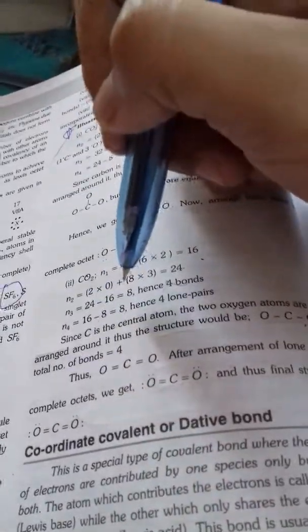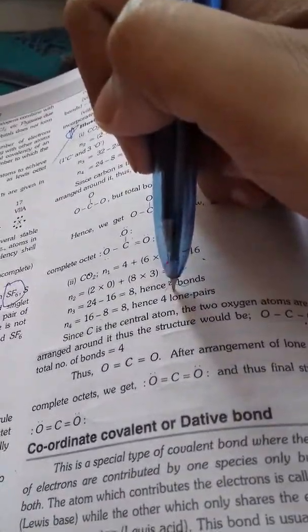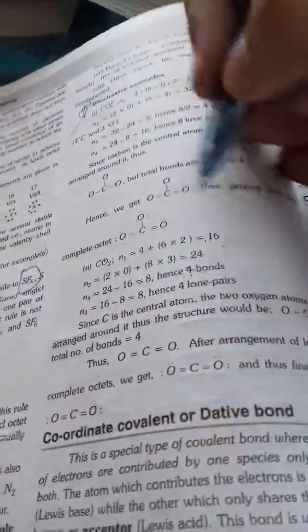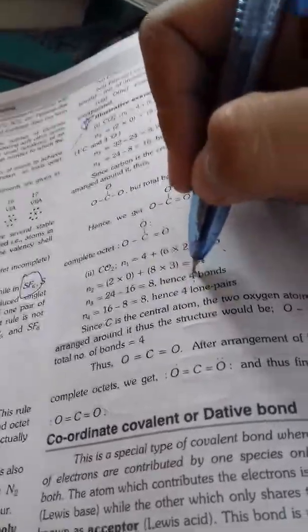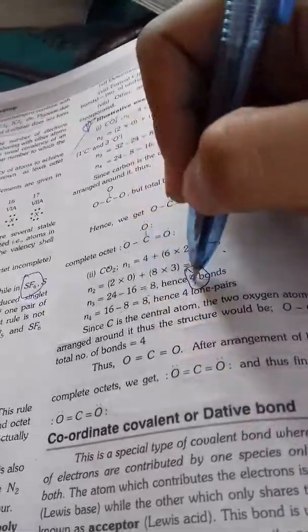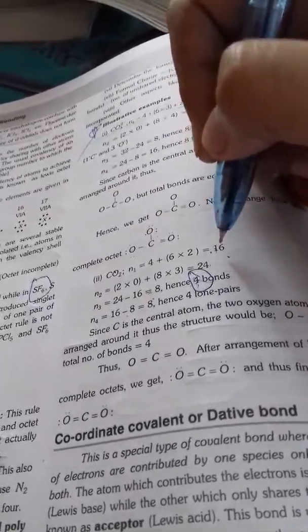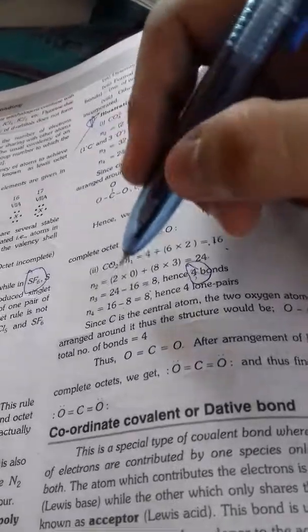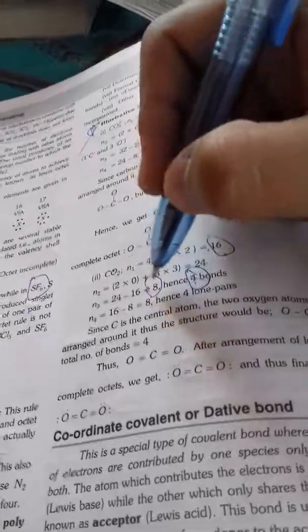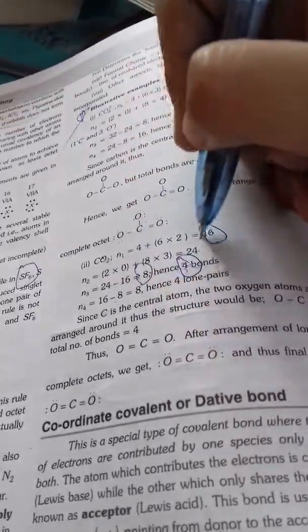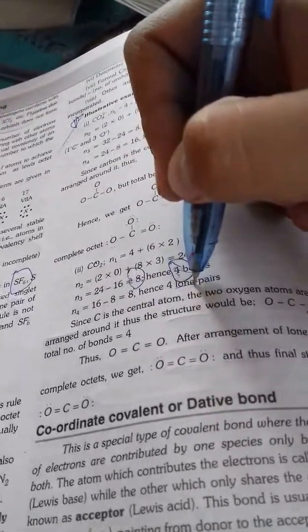N4 is basically N1 minus N3. Remember this point: this was our number of bond pairs when we divide 8 by 2. But to calculate N4, we need to subtract N3 from N1, and N3 is 8, not 4. So 16 minus 8, not 16 minus 4. I'm sorry, you need to remember this: 16 minus 8, N1 minus N3, which is 8, divided by 2, you will get 4 lone pairs.